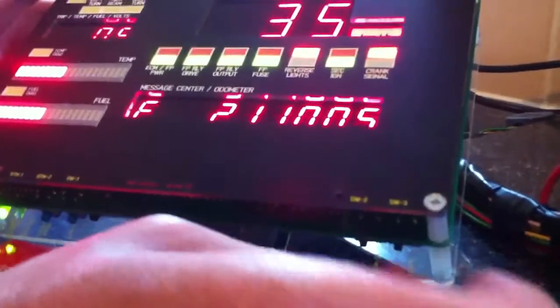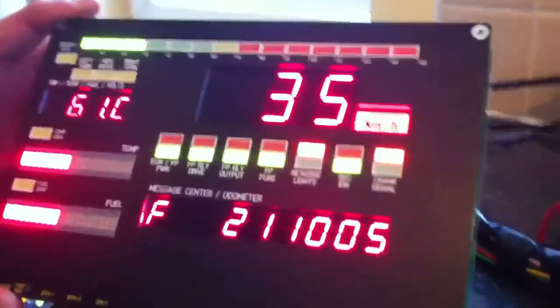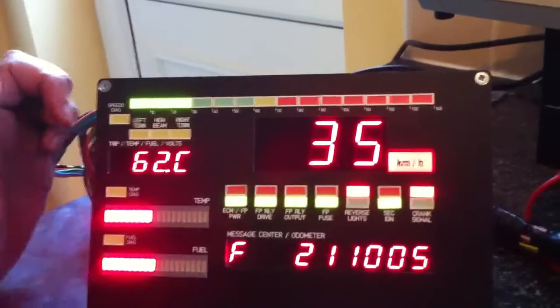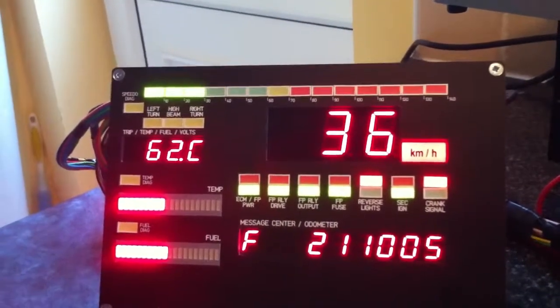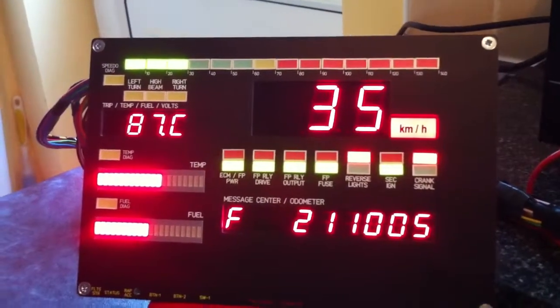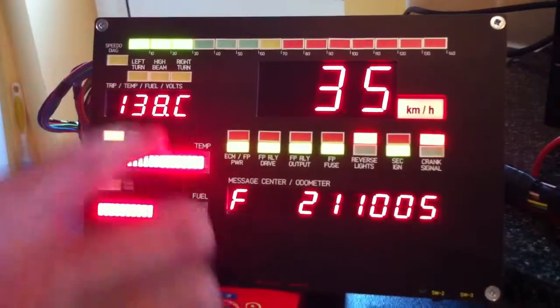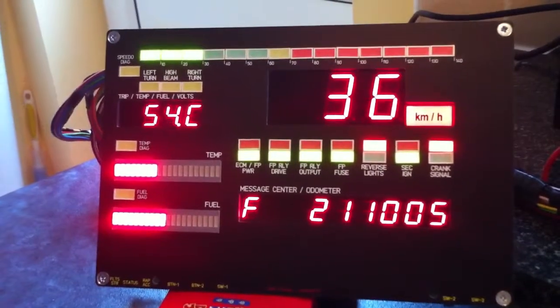If instead of switch number 2 we switch switch number 3 on, then this display is showing the engine temperature following this gauge, and that can be displayed in centigrade, in which case it will show a C, or Fahrenheit, in which case it will show an F. So again, you see as we increase the temperature gauge, so the numeric display of temperature also increases.